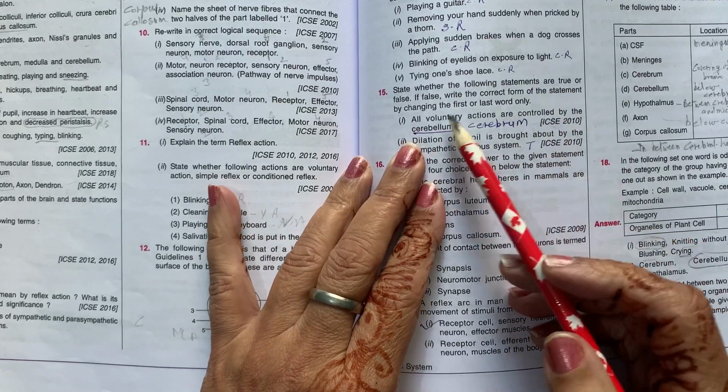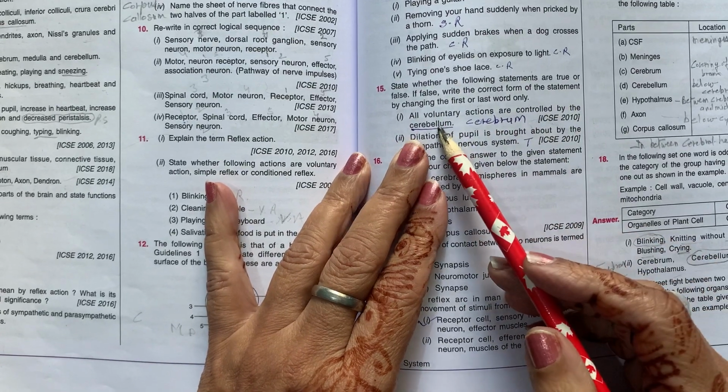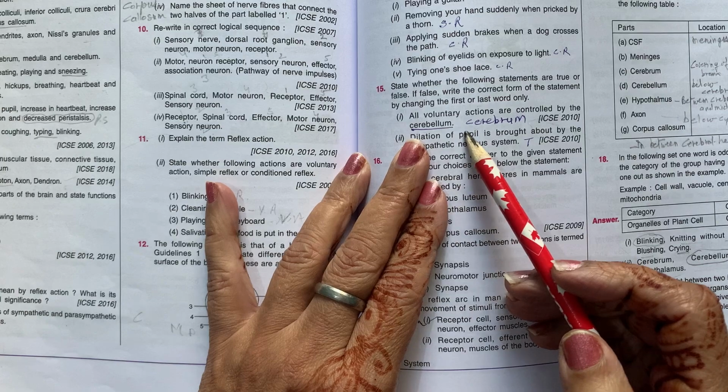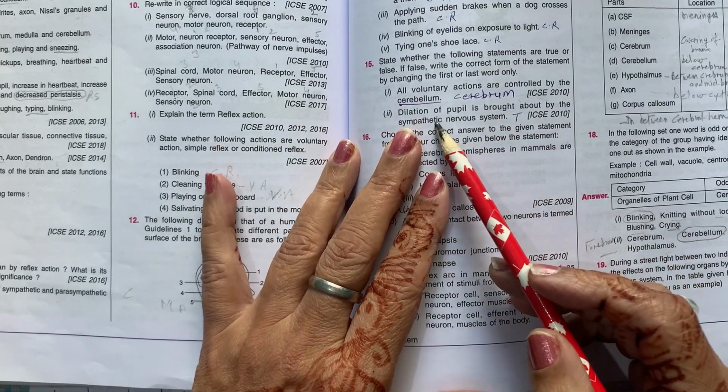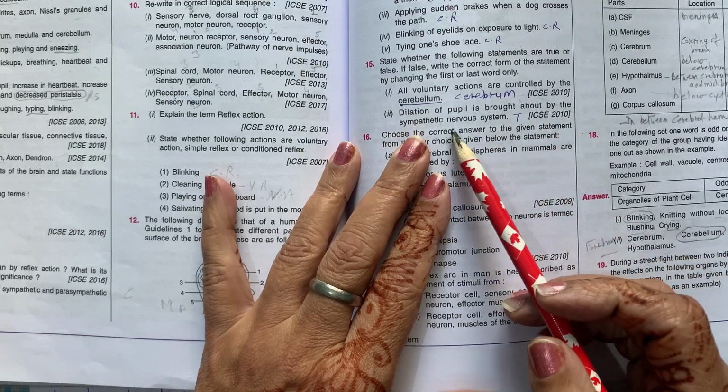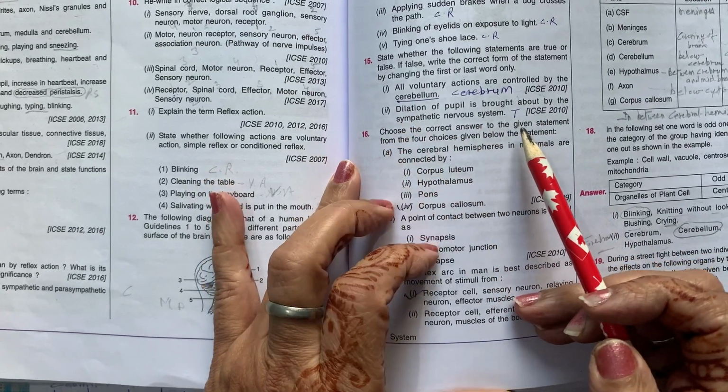State whether the following statements are true. If false, write the correct statement. All voluntary actions are controlled by the cerebellum. No, all voluntary actions are controlled by the cerebrum. Dilation of the pupil is brought about by the sympathetic nervous system. Yes, it is true.